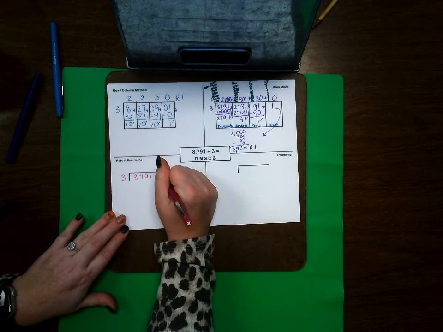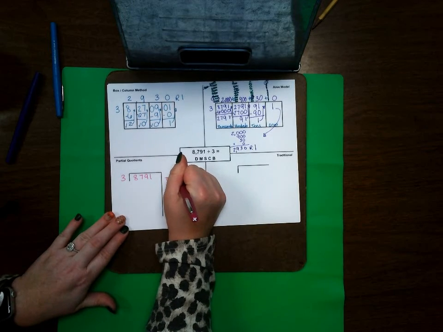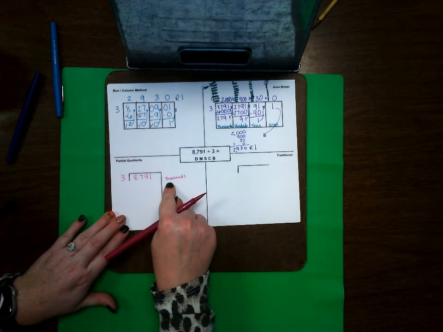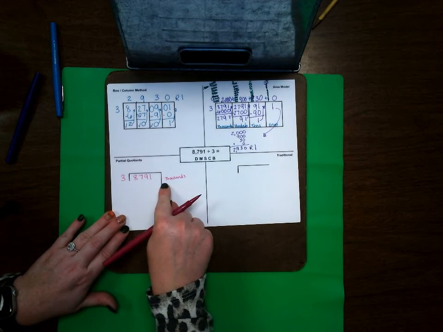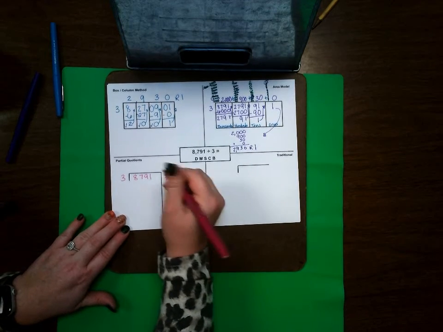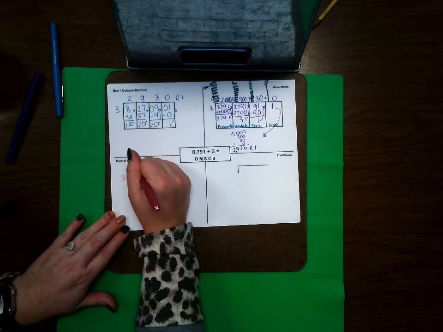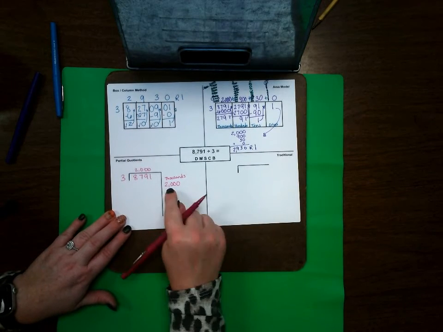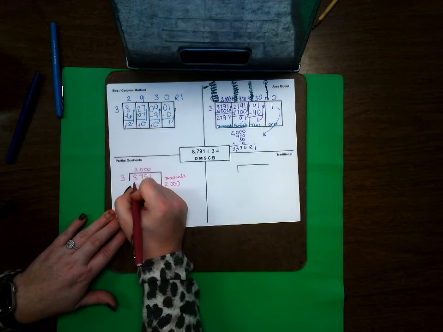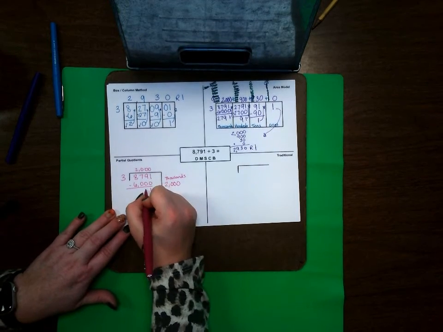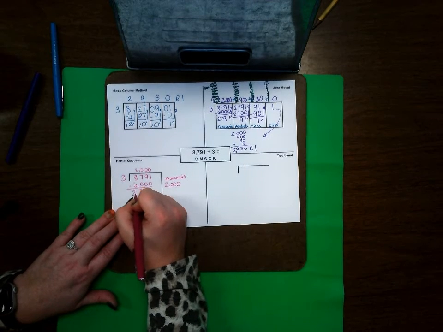I'm going to start with the thousands place. 3 times 1,000 is 3,000. 3 times 2,000 is 6,000. So it's probably going to be 2,000. Remember, you can also put your answer up here. Either place is fine. So 3 times 2,000 is 6,000. I'm going to subtract, and I have 2,791 left.